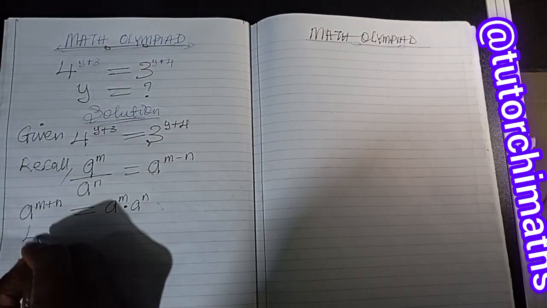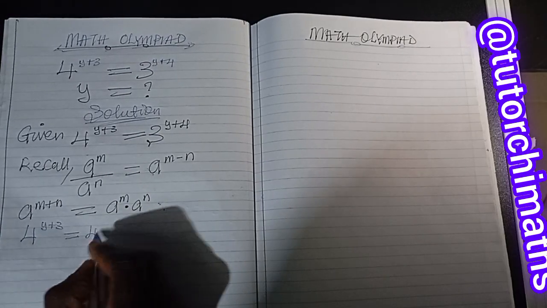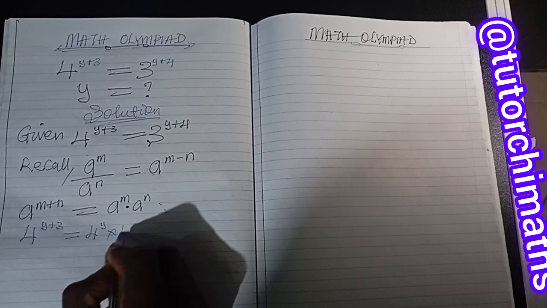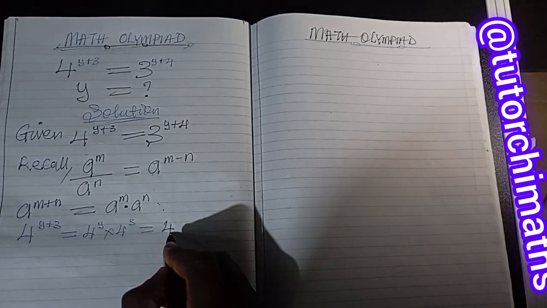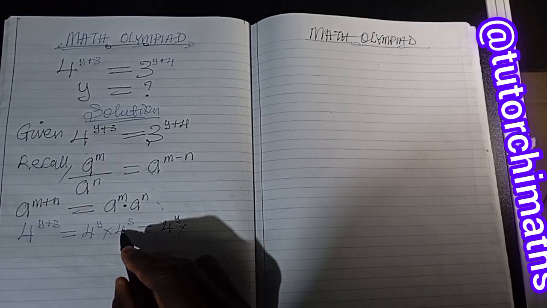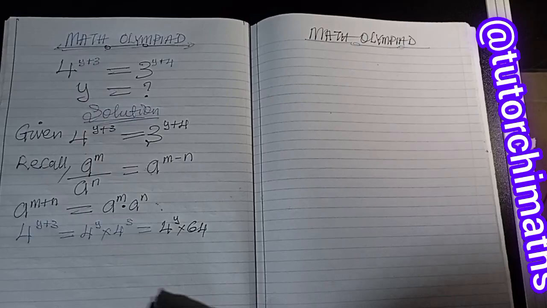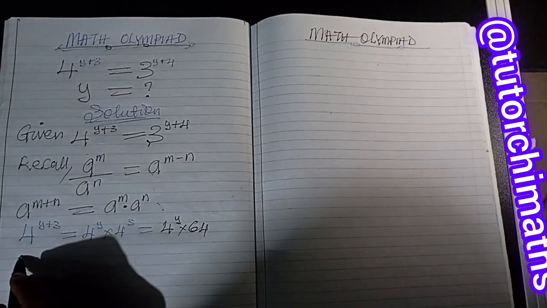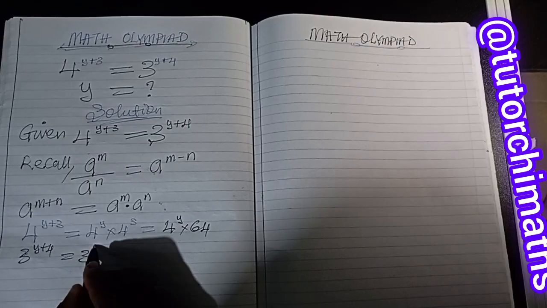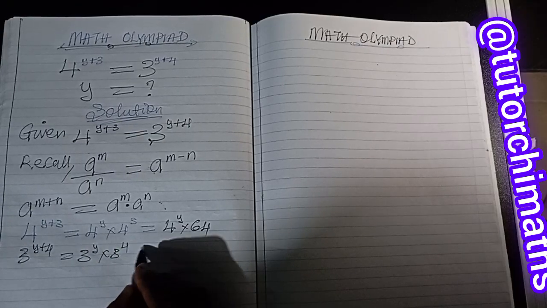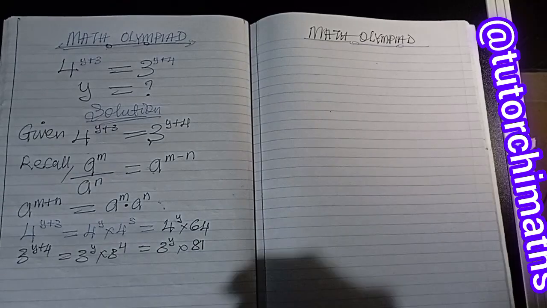So 4 raised to power y plus 3 is same as 4 raised to power y multiplied by 4 raised to power 3, which is same as 4 raised to power y multiplied by 4 raised to power 3. So you have 64. Good. Similarly, 3 raised to power y plus 4 is same as 3 raised to power y multiplied by 3 raised to power 4, which is 3^y multiplied by 81.